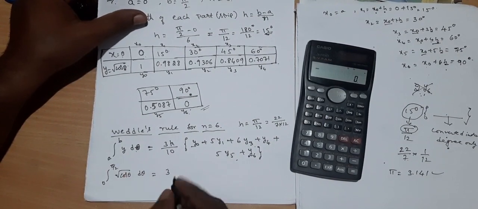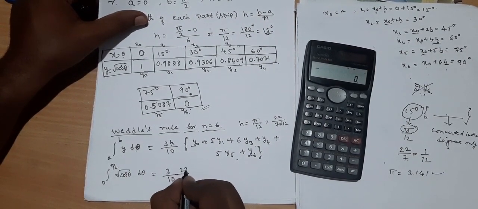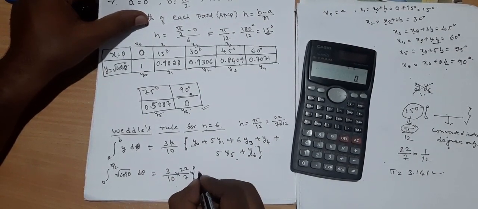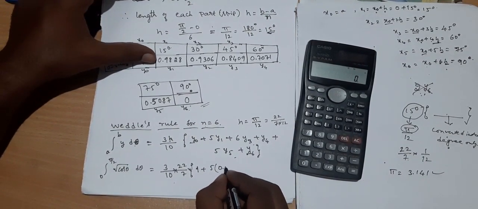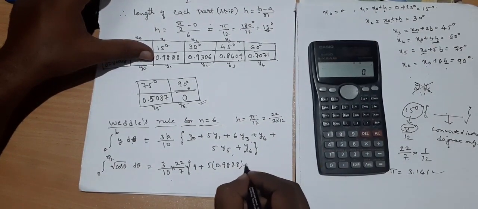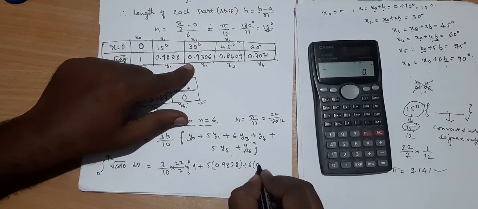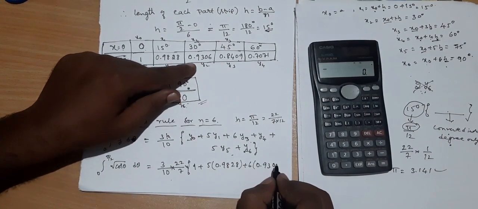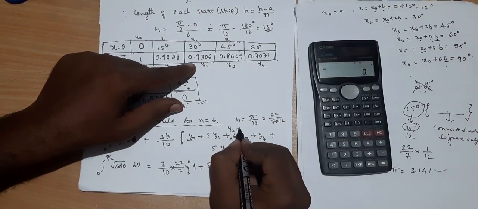So if you take it, what you get is 3 by 10 into 22 by 7, into y naught value, which is 1, plus 5 times, here y1 is 0.9828, and plus 6 times, sorry, I forgot here y2.